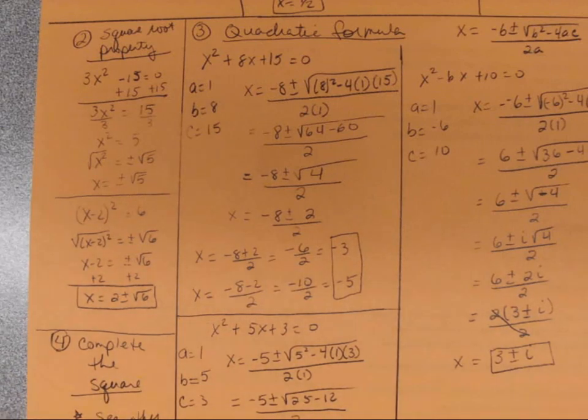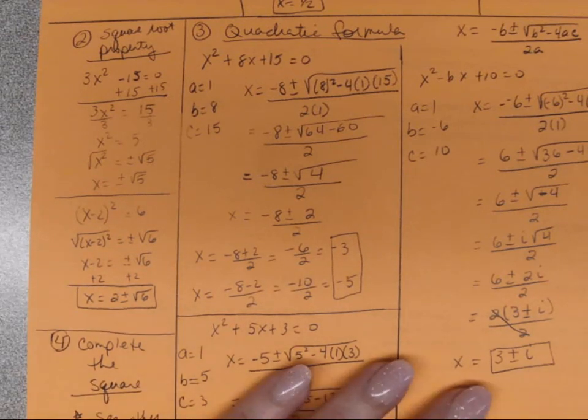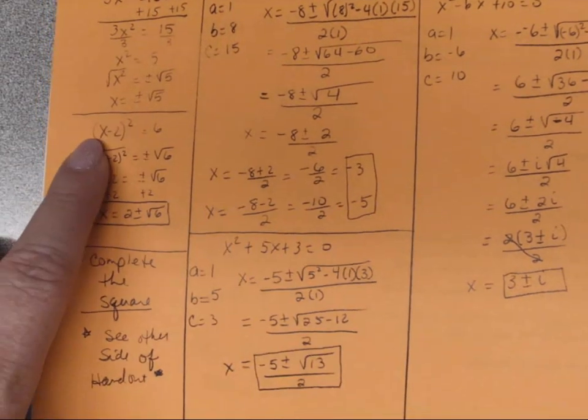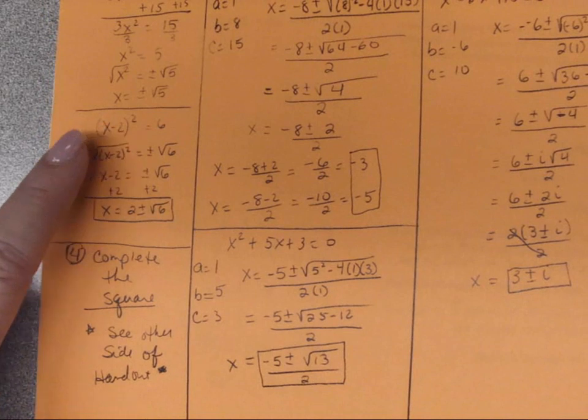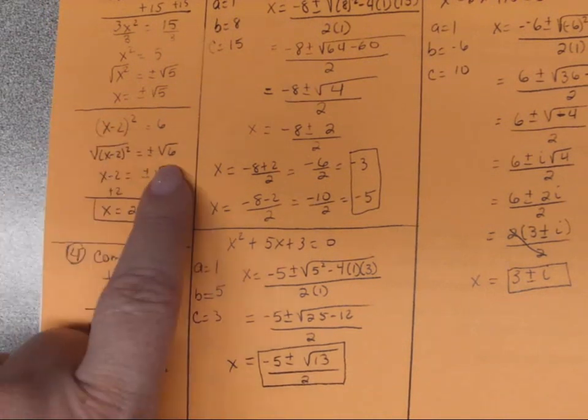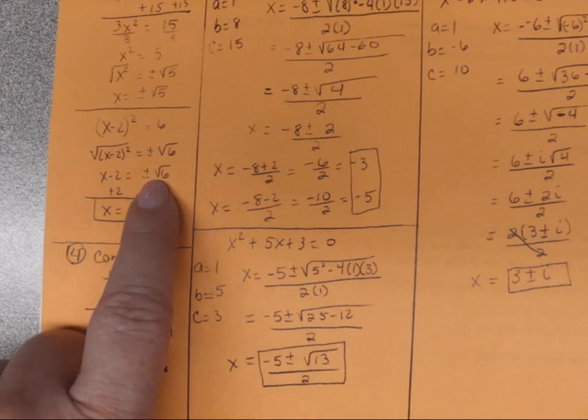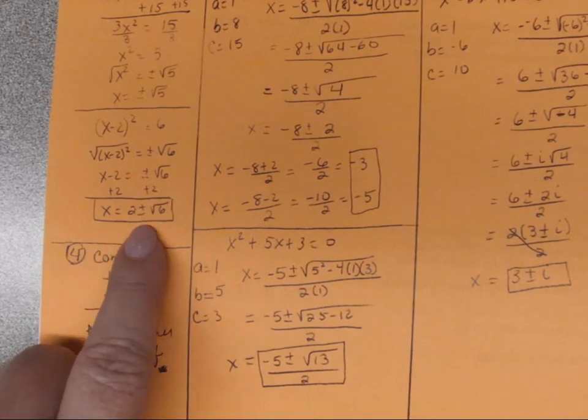And we'll actually work some of these problems as we do the lesson. All right, so then we have something that might look like this. The x minus 2 squared equals 6, which is what we did on completing the square. Taking the square root of both sides, we'll get the square root of 6 with that plus or minus. Adding the 2 over, it's 2 plus or minus the square root of 6.